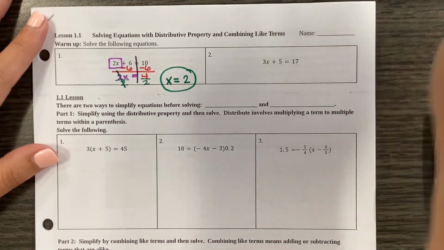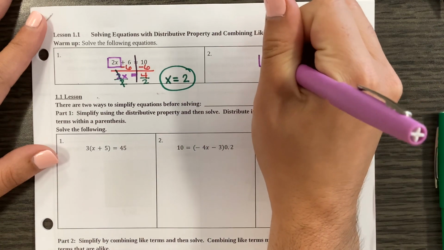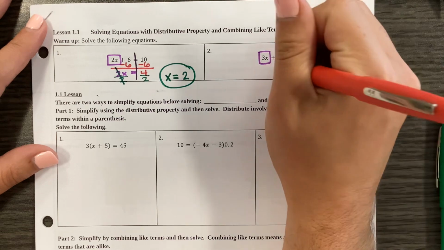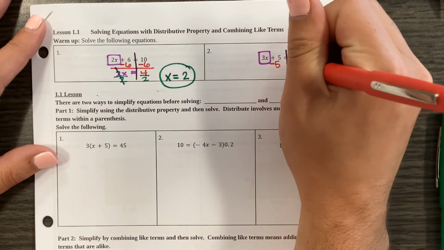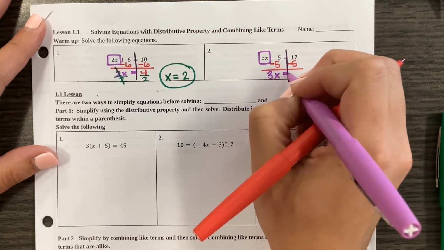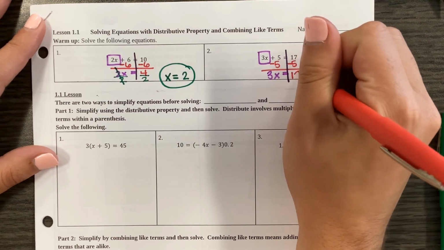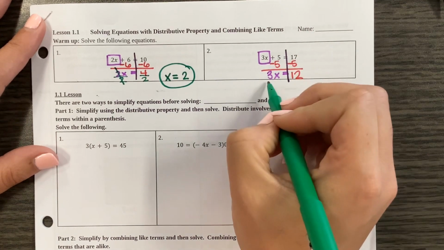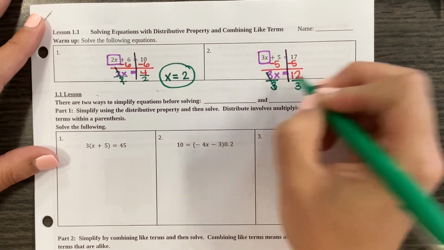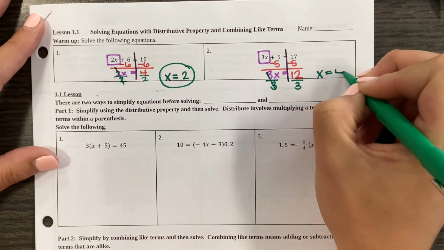On our next one, again, x is still my number. I'm going to box it in so I know what I have to move first. I have to move this plus 5, so I'm going to subtract 5 from both sides. My 3x drops down. My equal sign drops down. I'm going to subtract 17 minus 5, which gives me a 12. Again, 3 and x are next to each other, which means we have to divide. My 3's cancel. There's my lonely x. 12 divided by 3 is 4.